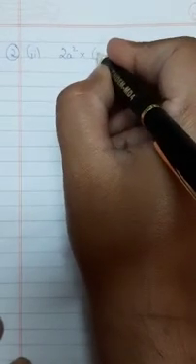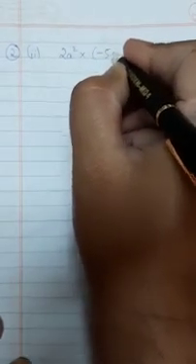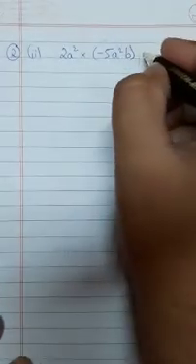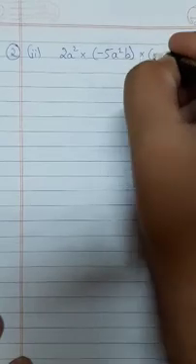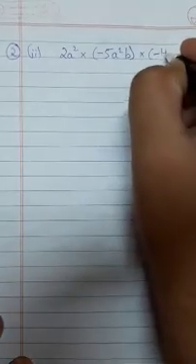In question number 2, they are saying find the value of each of the following products. Let's pick up the second part of it. The second part is 2a square into (minus 5a square b) into (minus 4ab square).